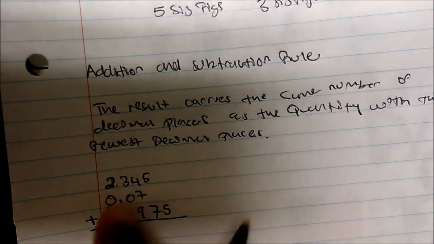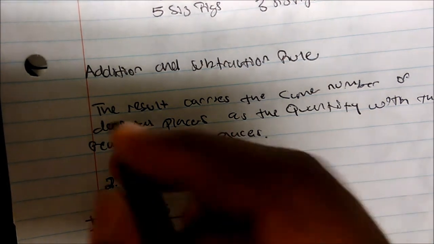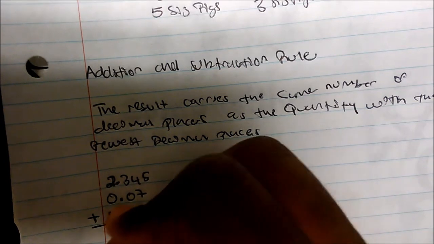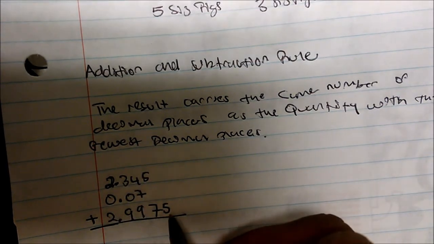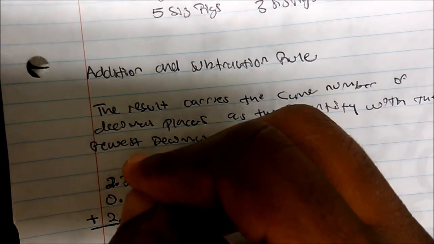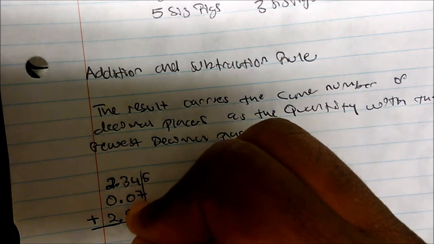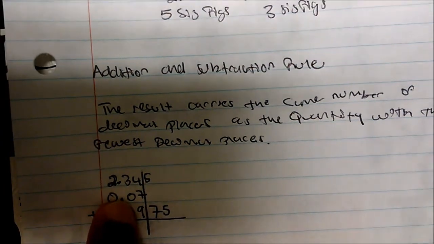So what does that mean? Well, the quantity that has the fewest decimal places, that's where I'm going to draw my line. If I look, here I have 3 places after the decimal point, here I have 4, and here I only have 2. So right after this, I'm going to draw a line, right after the number with the fewest decimal places.